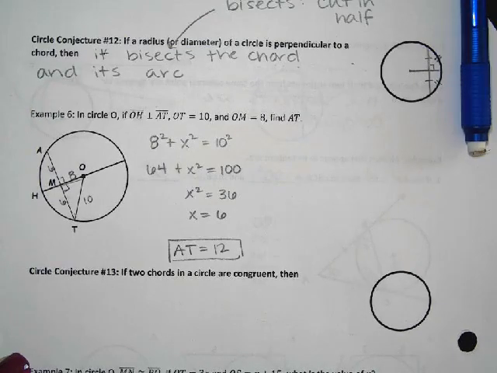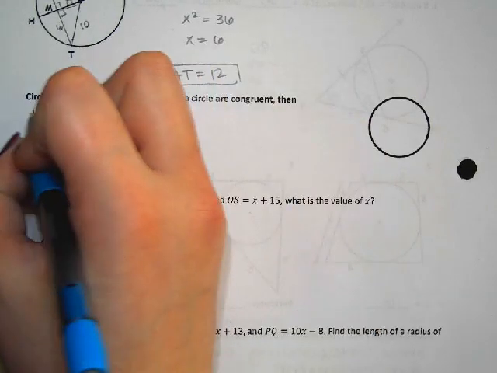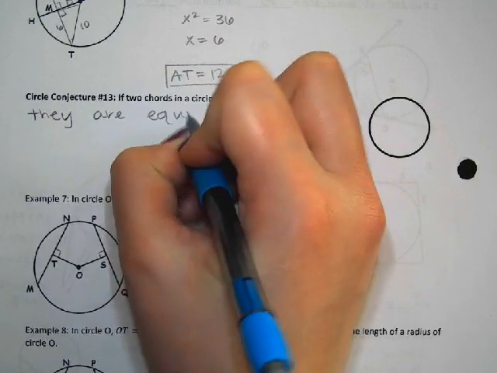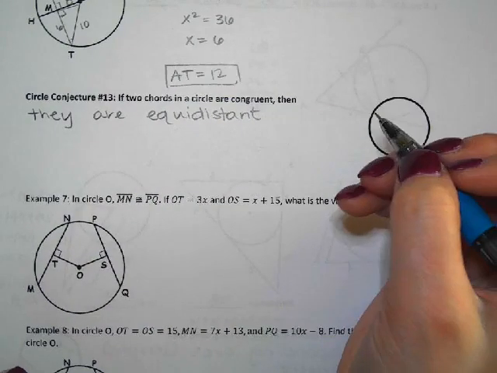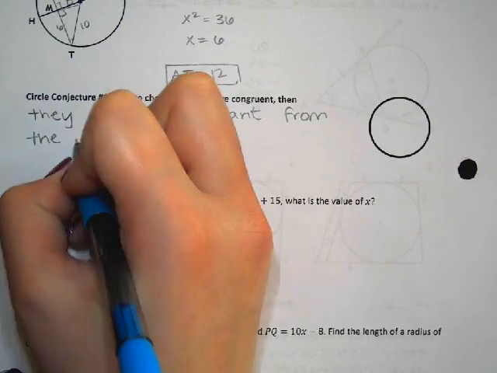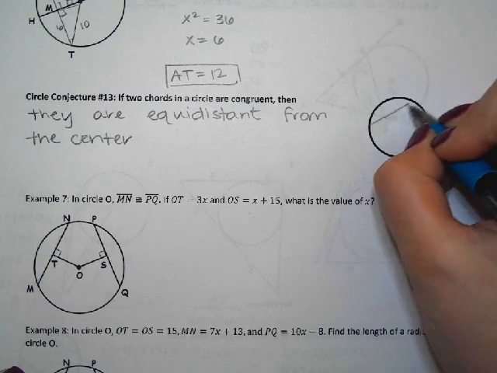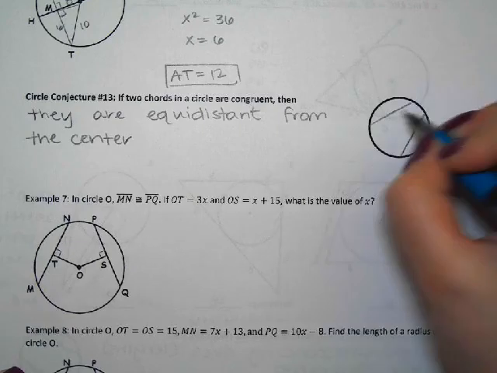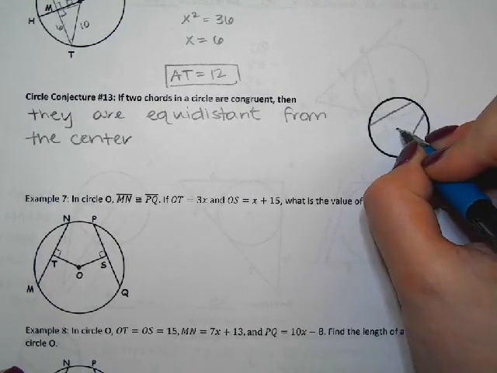All right, the next conjecture says if two chords in a circle are congruent, then they are equidistant, which means equal distance, and they are equidistant from the center. All right, so if I draw, here's one chord, here's another chord. I don't know, do you believe that those are the same size? Then if I draw, here's the center.